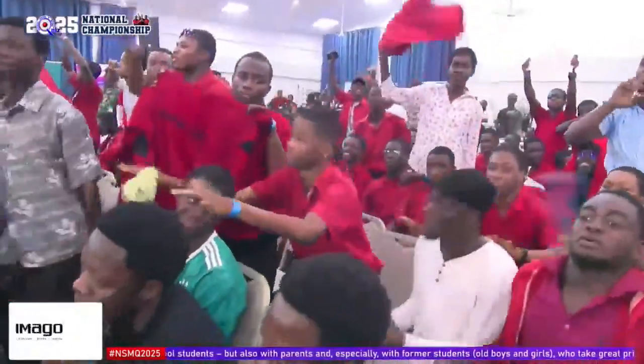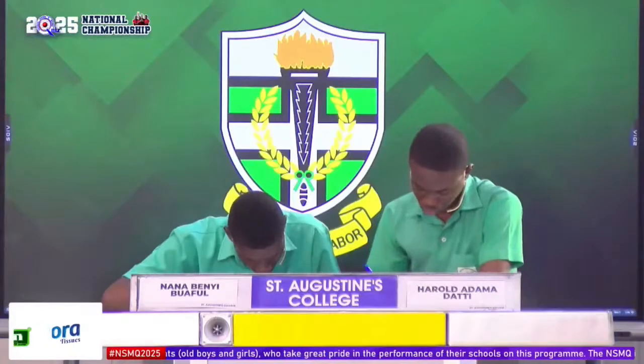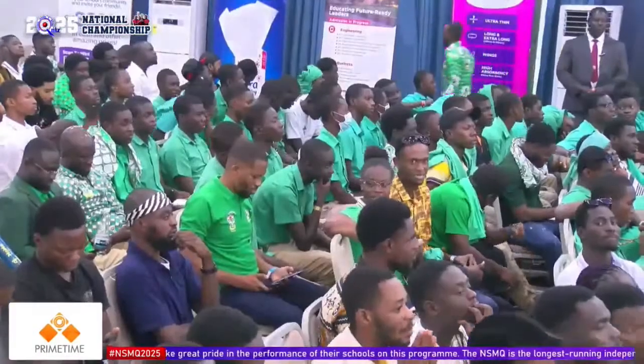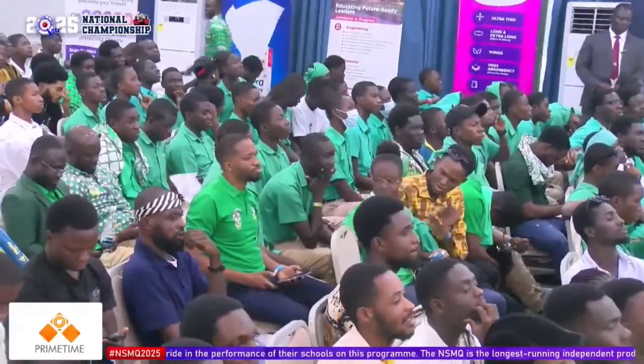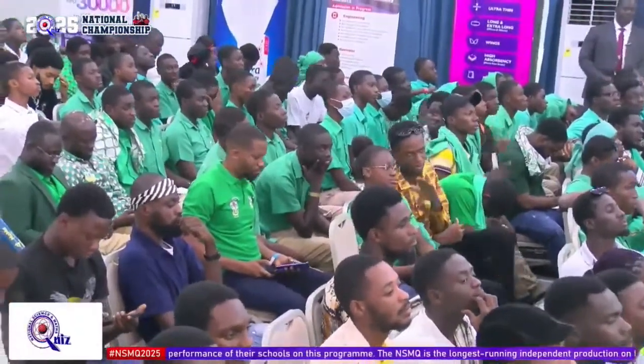St. Augustine's, with the same preamble: C with coordinates (2, 2), from the line 5x + 12y + 5 = 0. Harold? 3 units. Yes.